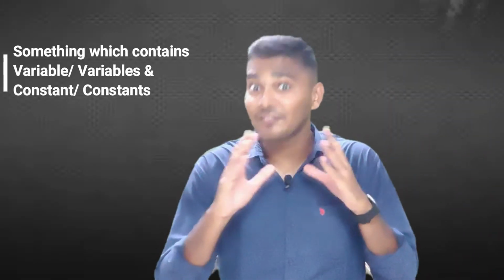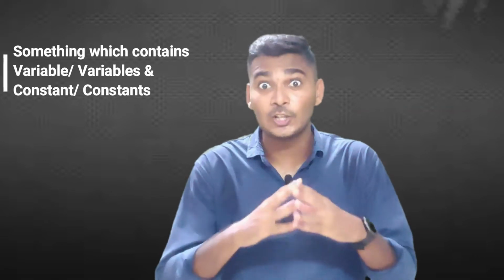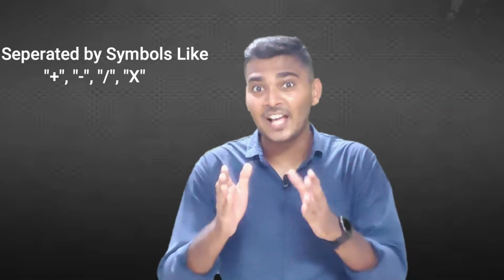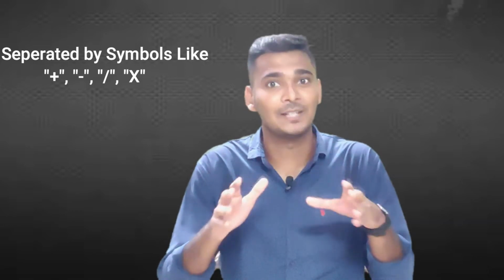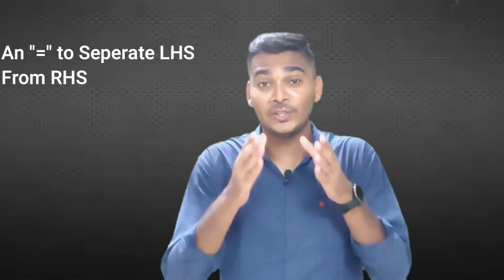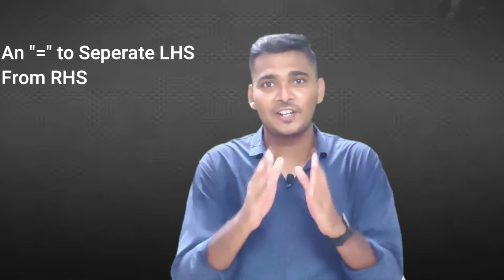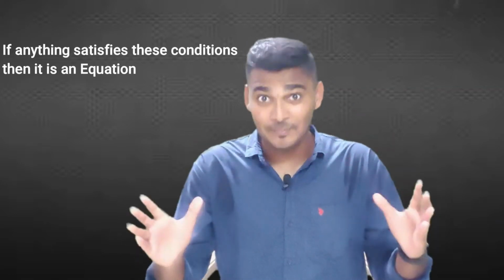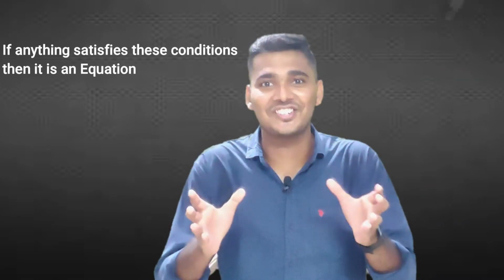Now, if there is something which has got variable or variables and constant or constants separated by some mathematical symbols like plus, minus, division or multiplication, and obviously an equal to sign to differentiate the left hand side from the right hand side, then that something becomes an equation. Simple, right? To understand it in a better way, let's take a very famous example from a very famous person.